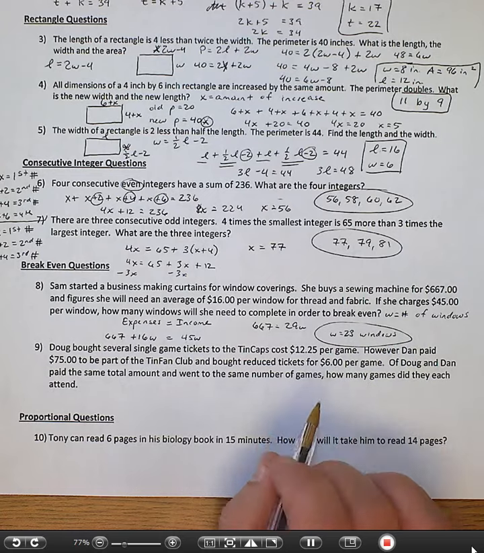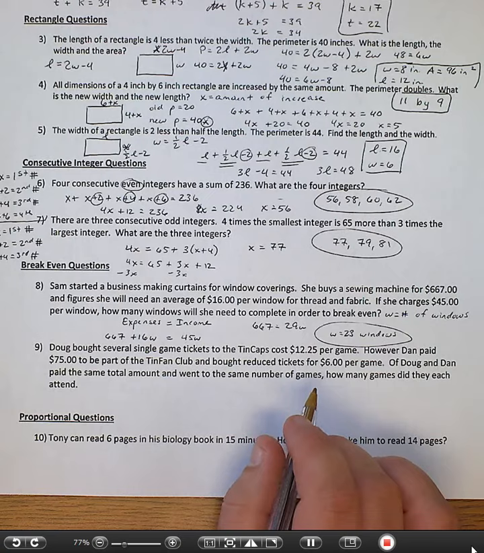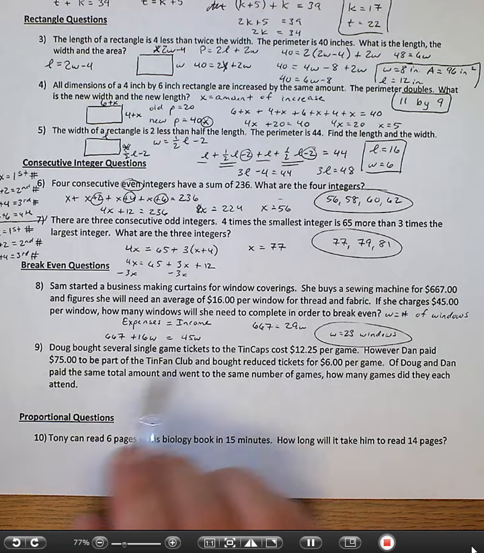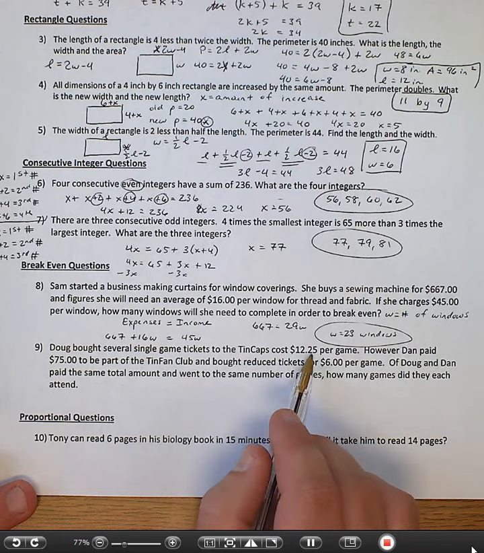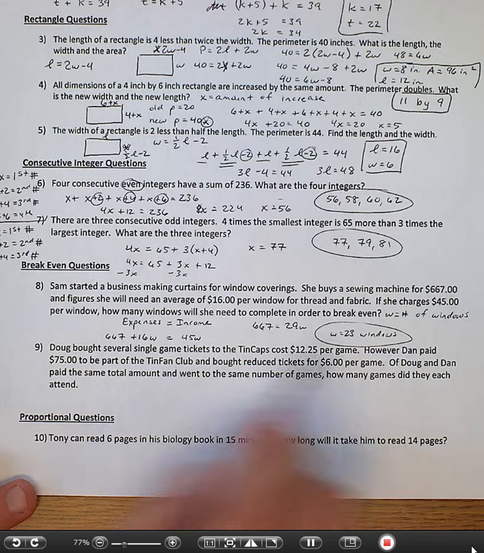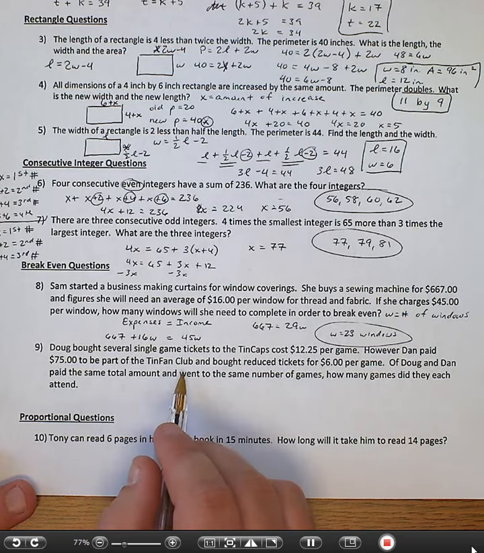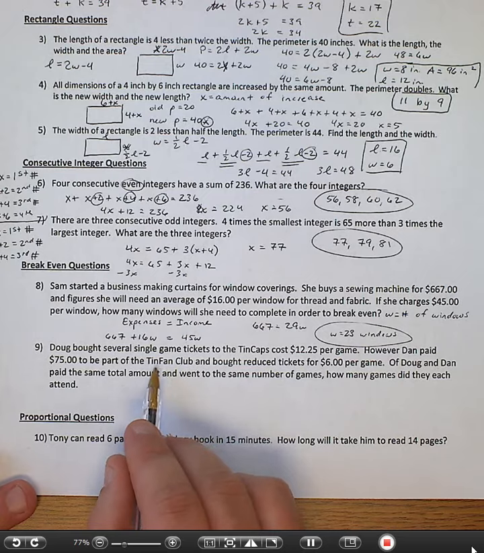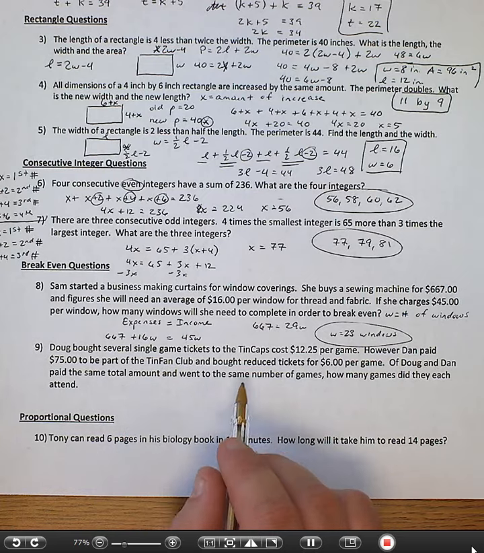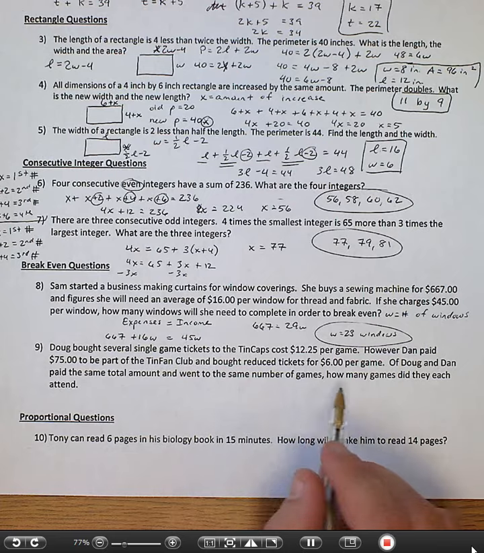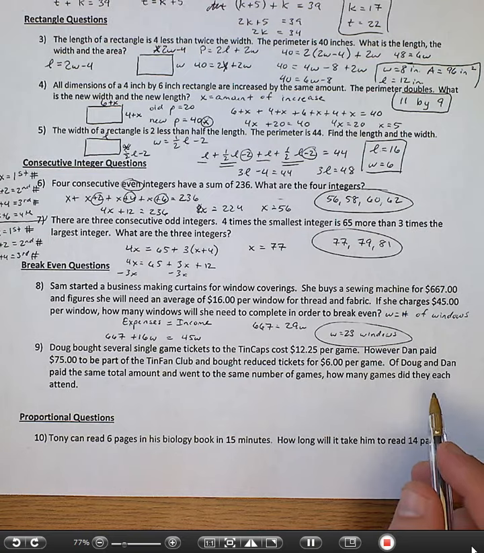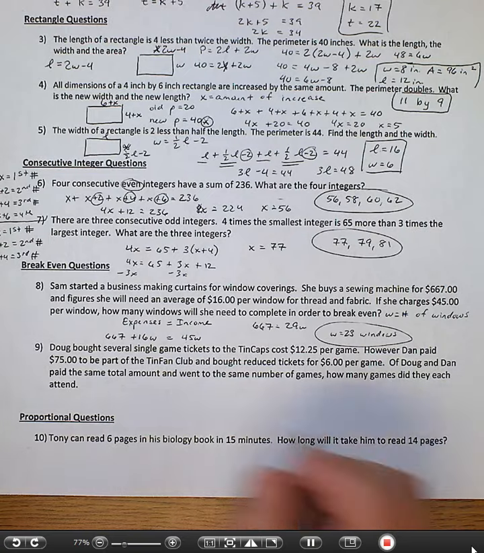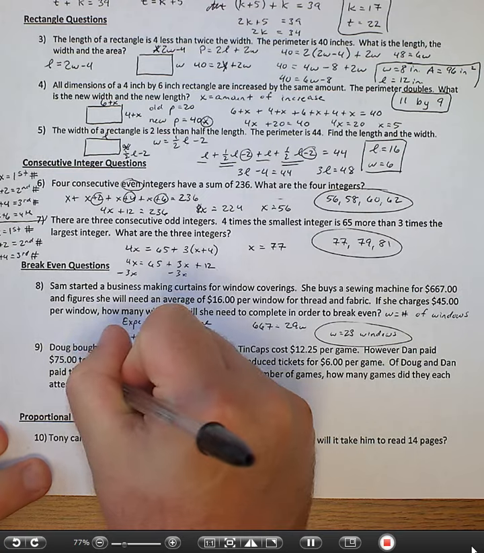The second one is kind of like a different type of break-even. Doug bought several single-game tickets to the Tin Caps, and it cost him $12.25 per game. However, Dan paid $75 to be part of the Tin Caps Fan Club, and bought reduced tickets for $6 per game. I think those are typos. If Doug and Dan paid the same total amount and went to the same number of games, how many games did they each attend? So I'm going to say G equals number of games.